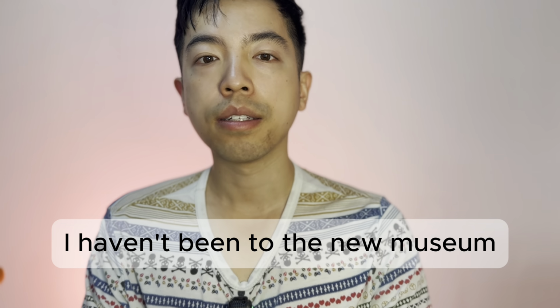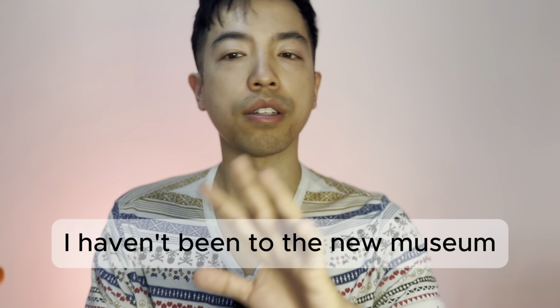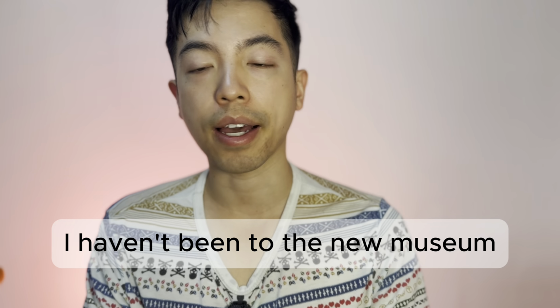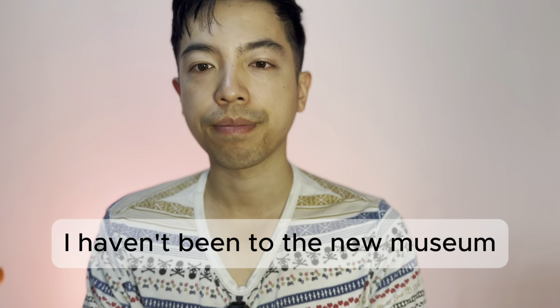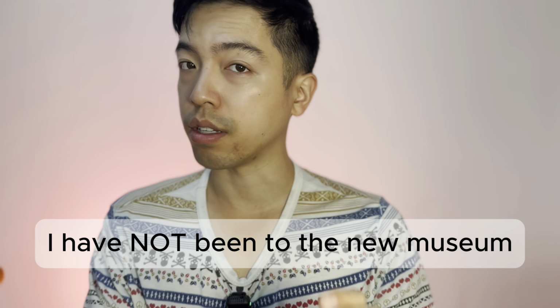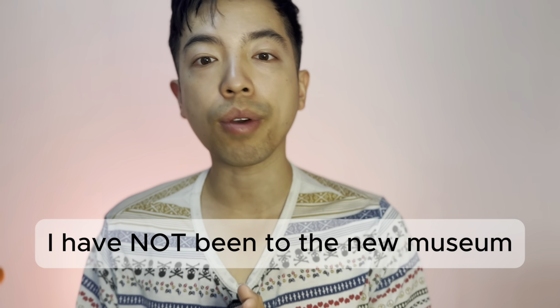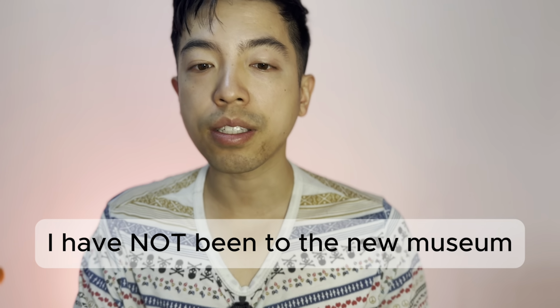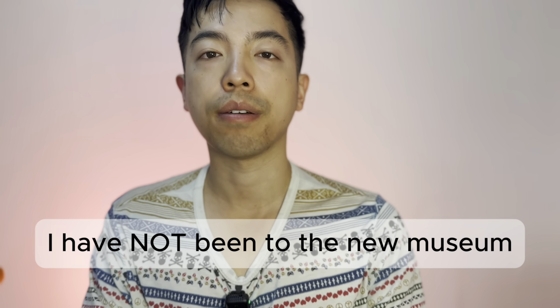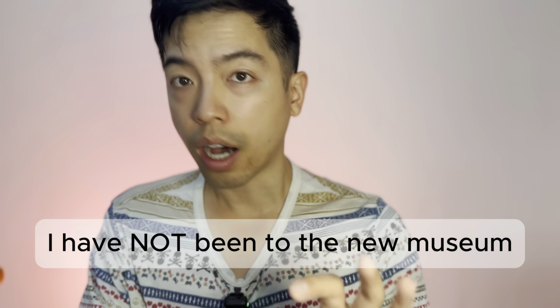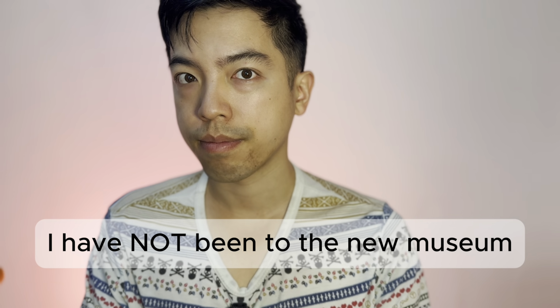But this time, let's try to say it the normal way with contraction and then the emphasized way without the contraction. I haven't been to the new museum. This is a normal, everyday, matter-of-fact statement. I haven't been to the new museum. Now the emphasized form. I have not been to the new museum. This is emphasis. Maybe you didn't hear me the first time, or I'm correcting you because you thought I had in fact been. I have not been to the new museum.